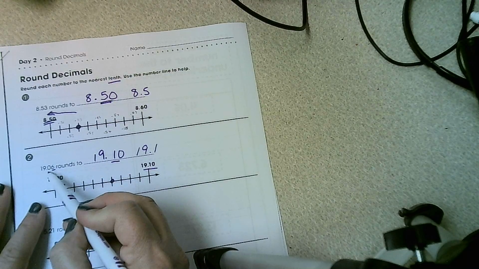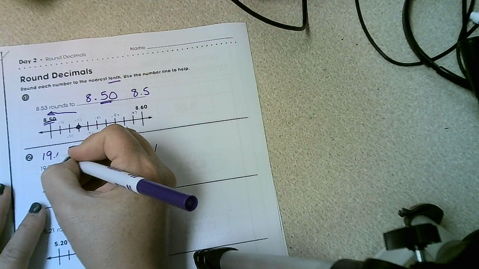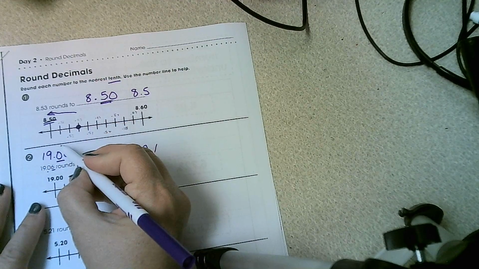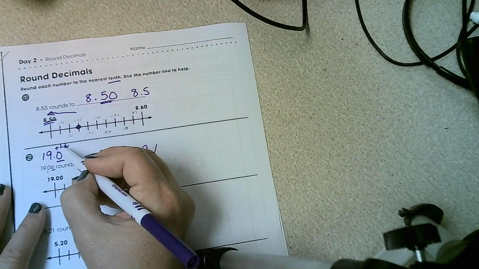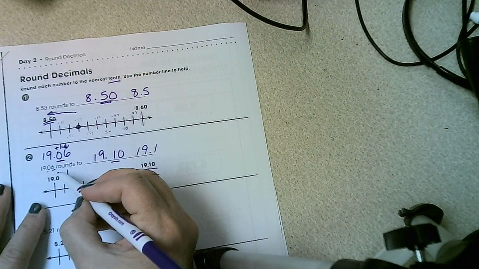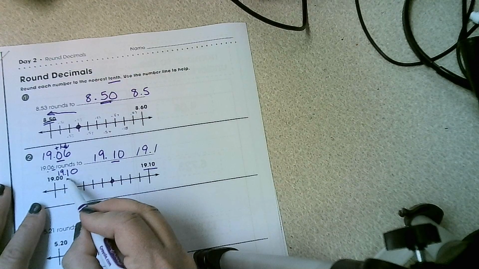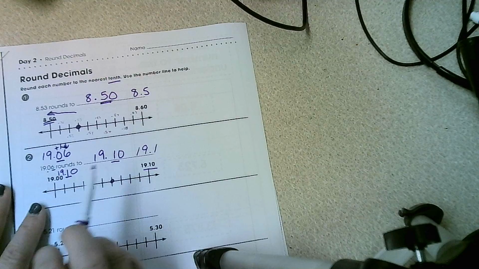You can also do it up here. And I'm going to write it a little bit bigger. Find your place. Tenth. Look next door. 6. 5 or greater? Yes. So add one more. So I bring down the 1. All numbers in front stay the same. All numbers behind, 0 is your name. Find your place. Drop the zeros at the end after the decimal.